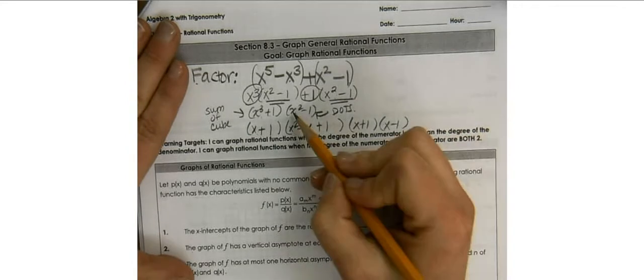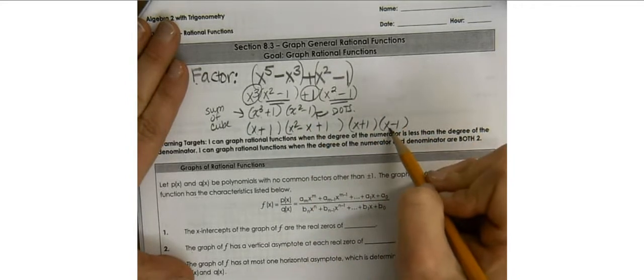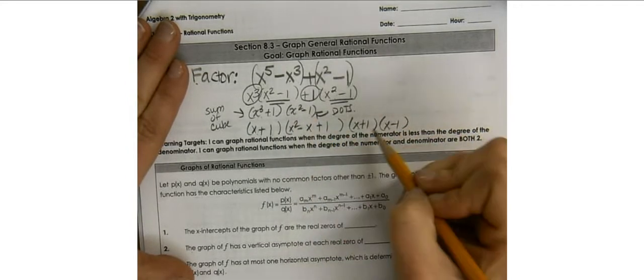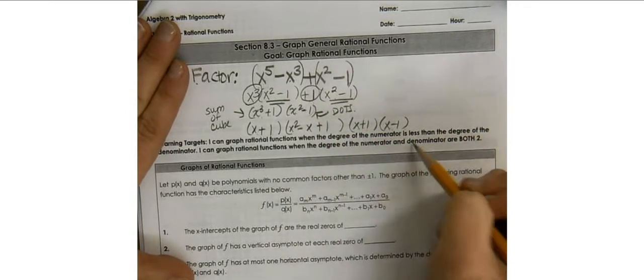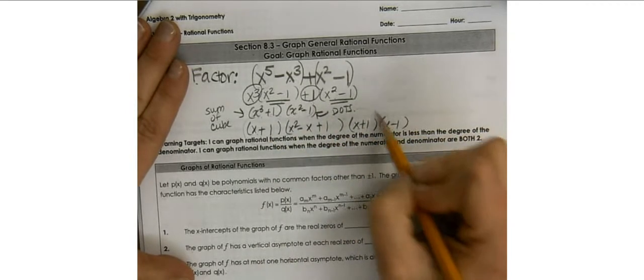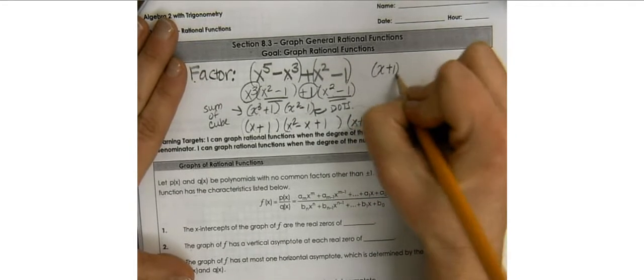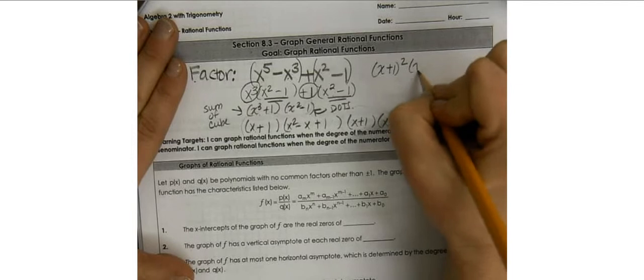I take the square root of the first term, that's going to be an x. In order to get a minus, you have to have a plus and a minus, and the square root of 1 is 1. To clean this up a little bit, since we have 2 parentheses that are identical, I can rewrite this as x plus 1 squared. Then I can write x minus 1. And then my trinomial, which is x squared minus x plus 1. And that is your answer.